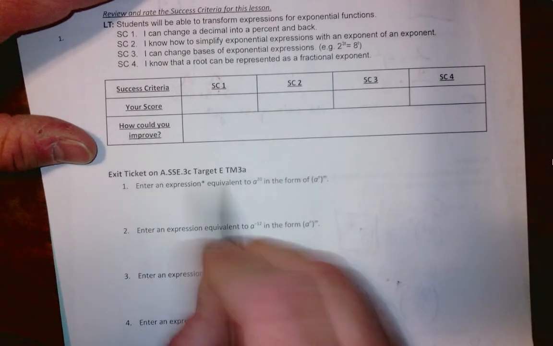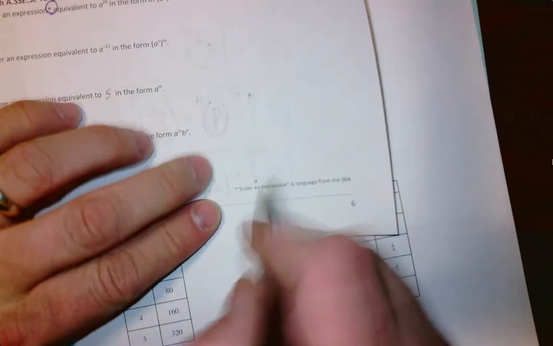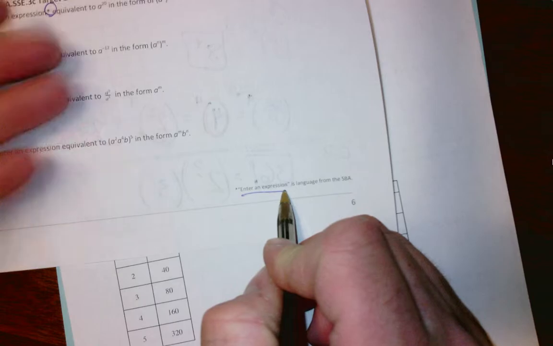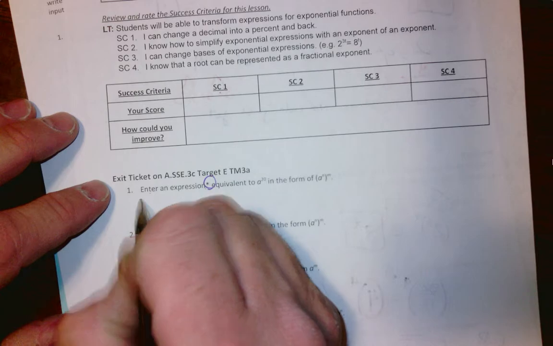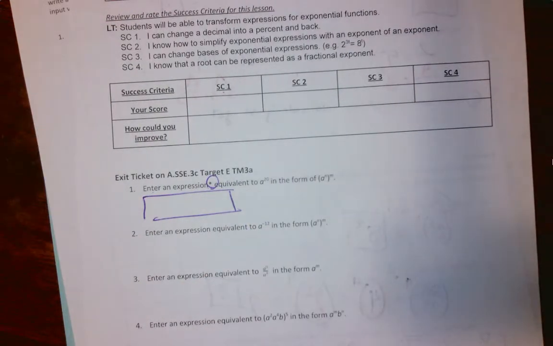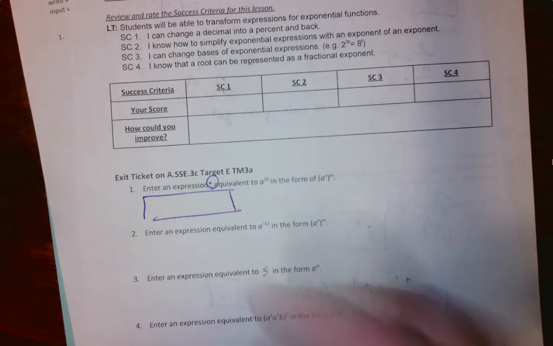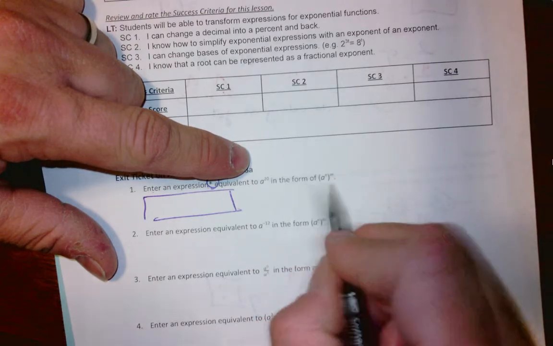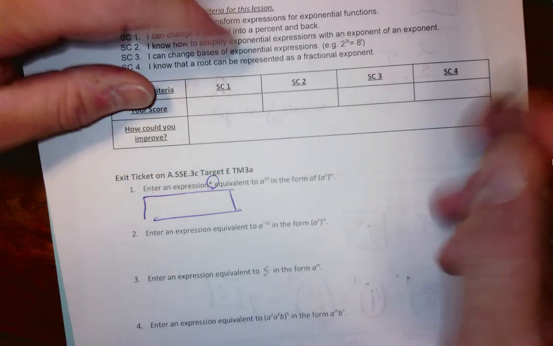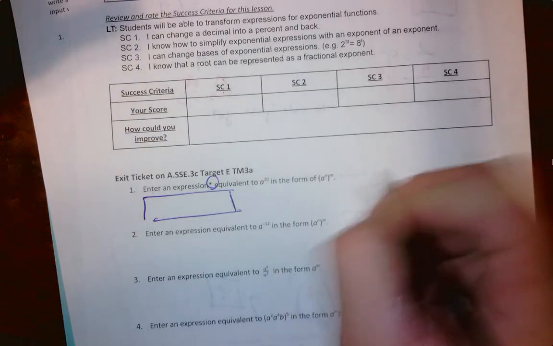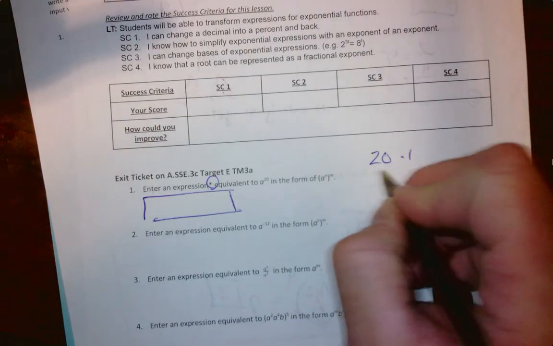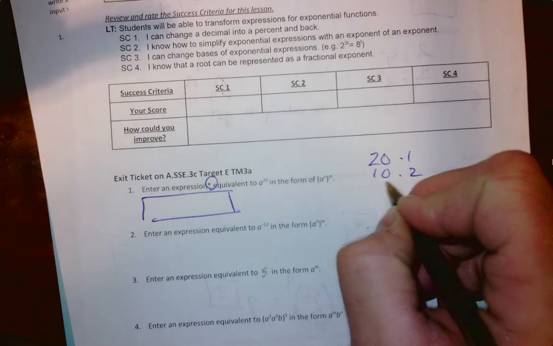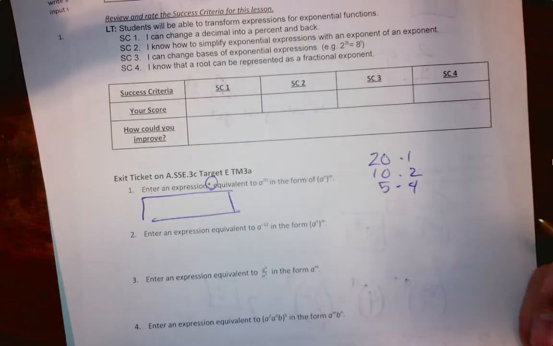You know, while I'm here, let me do one. Enter an expression, asterisk. That's there because even though you're saying, what do you mean enter an expression? There's no place to enter it. Well, that's just language from the SBA because it's meant to be like, hey, type in the box. So type in the box, aka enter an expression. Now it says equivalent to a to the 20th power, and it's in the form of a to the n times m. So we can think about different factors of 20. We can think about how 20 times 1, 10 times 2, 5 times 4, that's it.